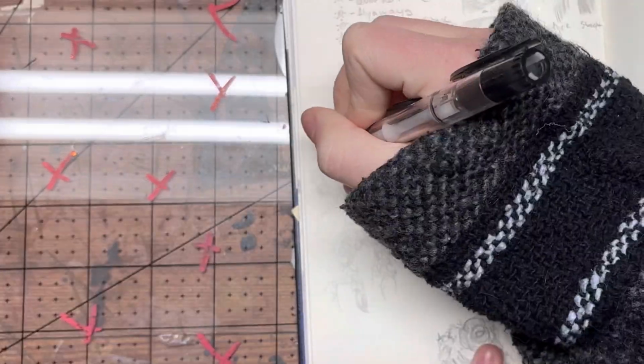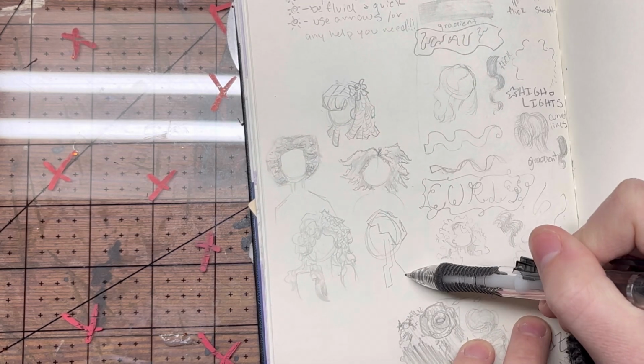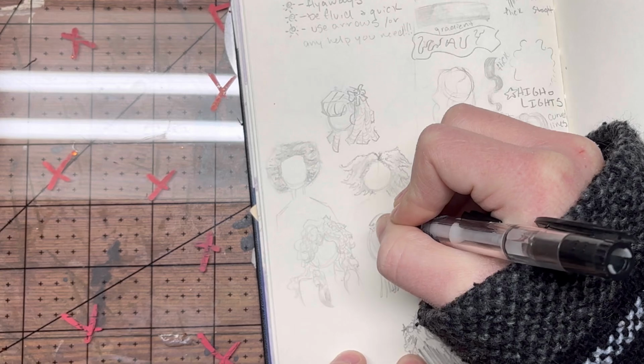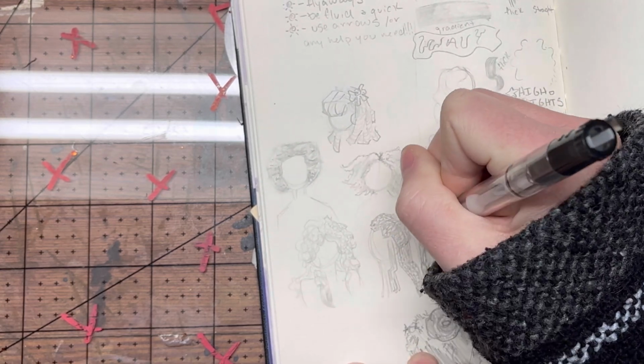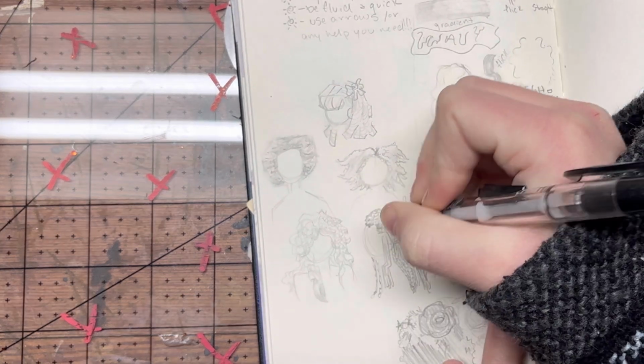So I try to do everything quick for the hair. I don't take time to really think about it until I'm actually rendering it, because that's when I really need to start to pay attention. And also add arrows or guides or reference things if you need help. There's nothing wrong with that.